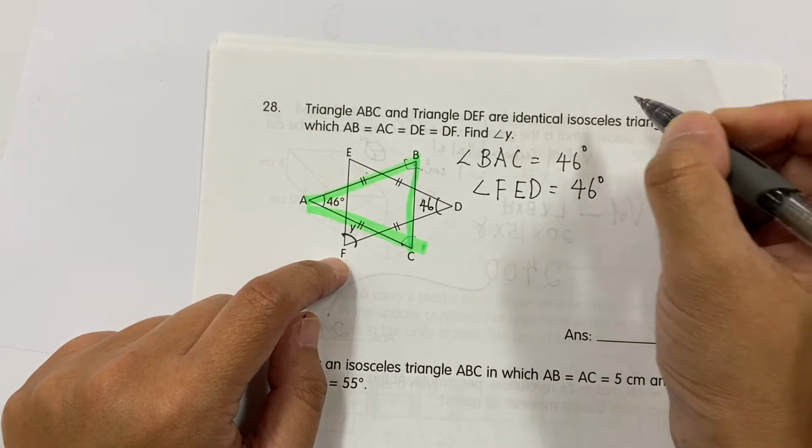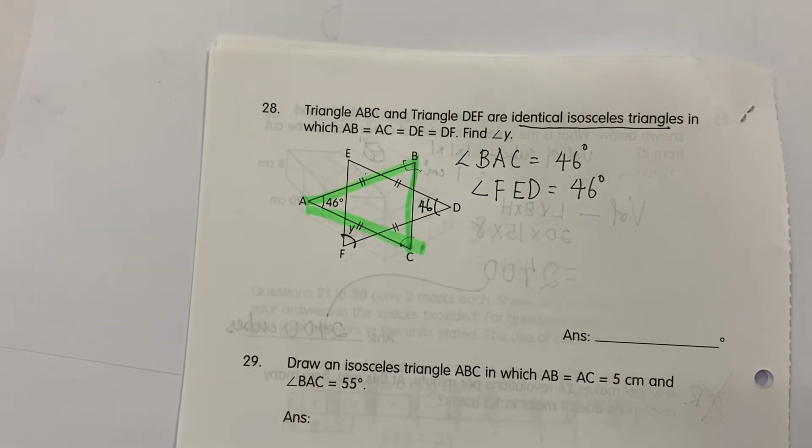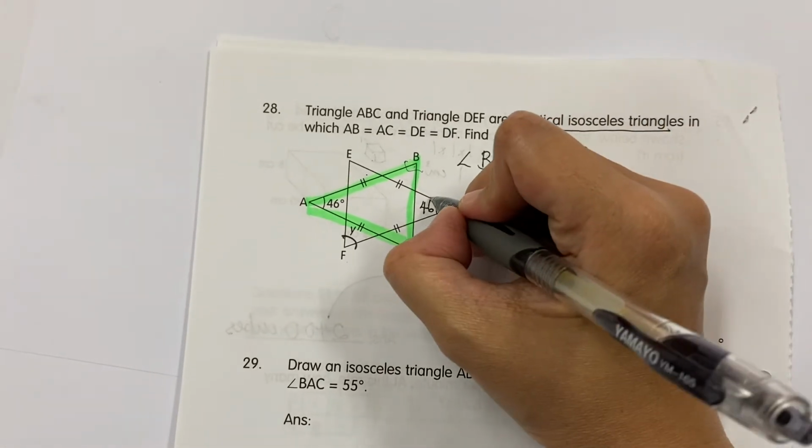Okay, why is that? Because they say they are identical isosceles triangles, which means they are exactly the same. Alright, so I have that as 46 as well.